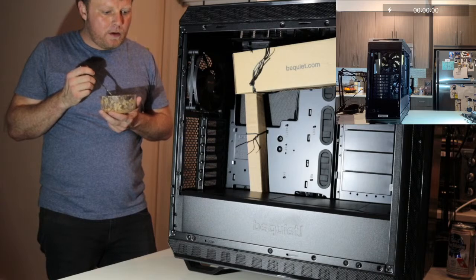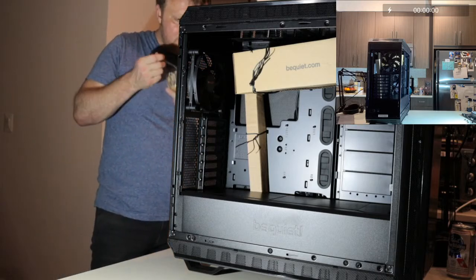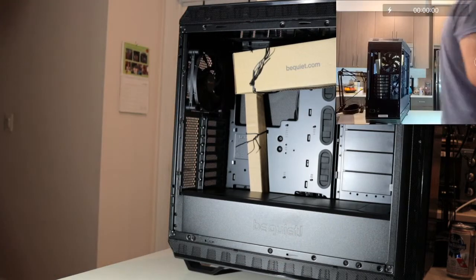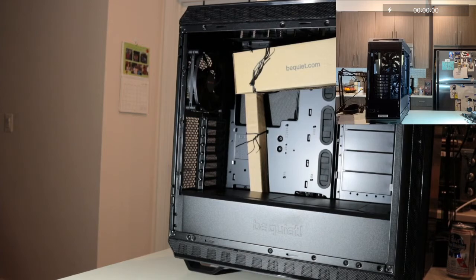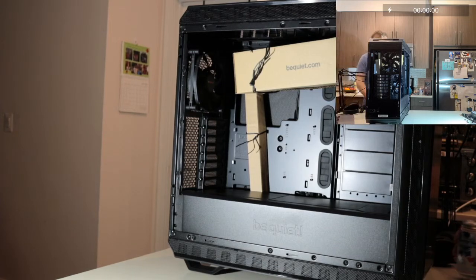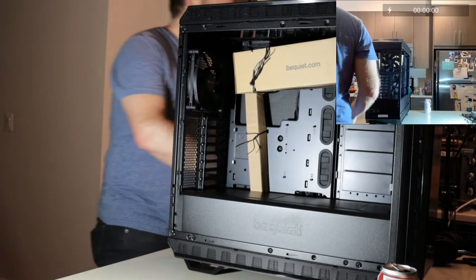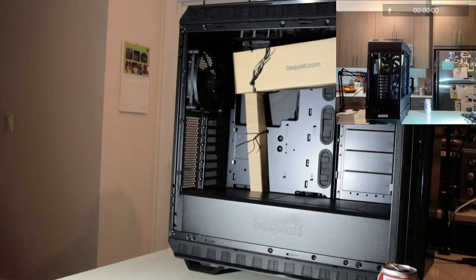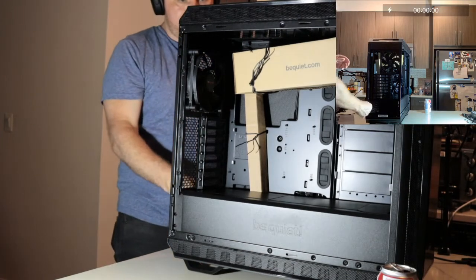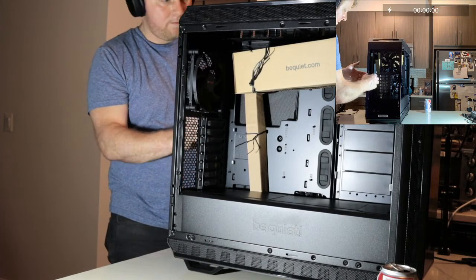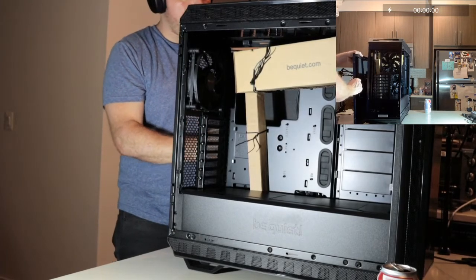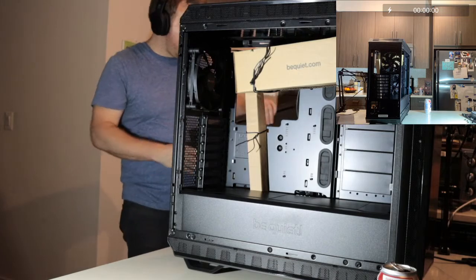Fan. Oh, that other side comes off too. I'm ready. I think. So, let me undo this side. Ooh, that was loud. Pretty loud for a Be Quiet case. Just kidding.